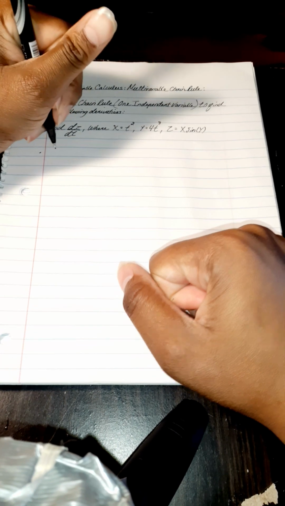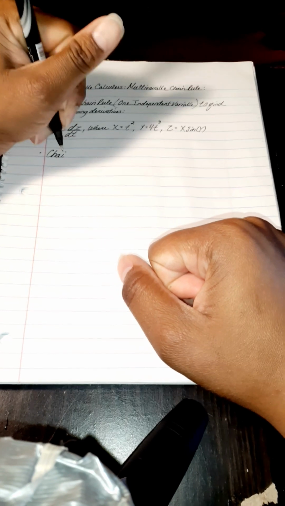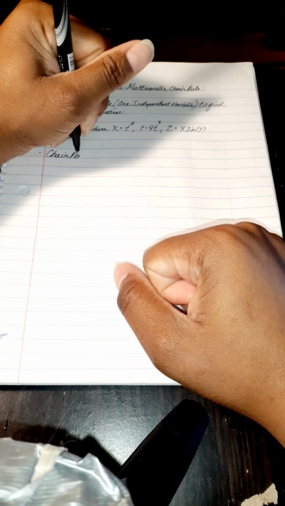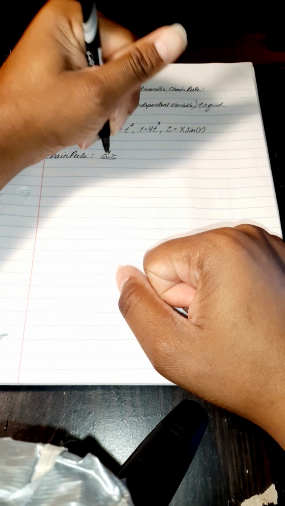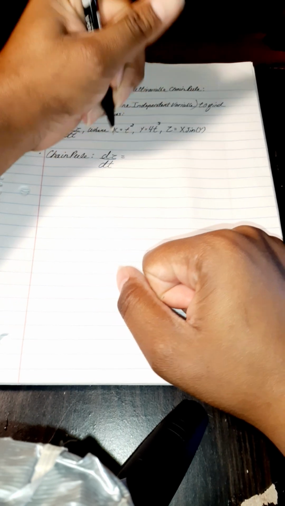There really isn't much to this other than writing down the chain rule that we'll need in this case, the formula for it. For dz over dt, it's pretty easy to remember.